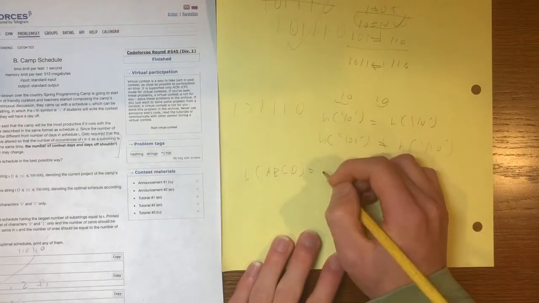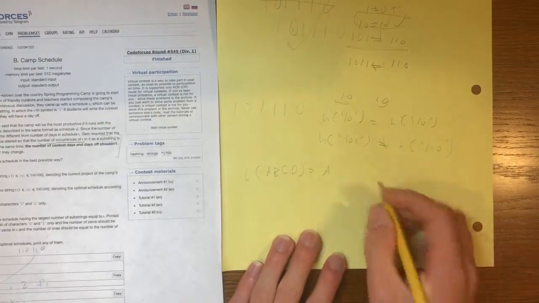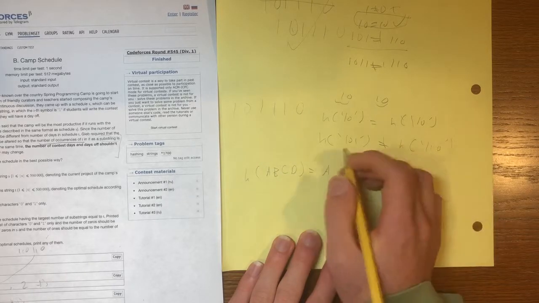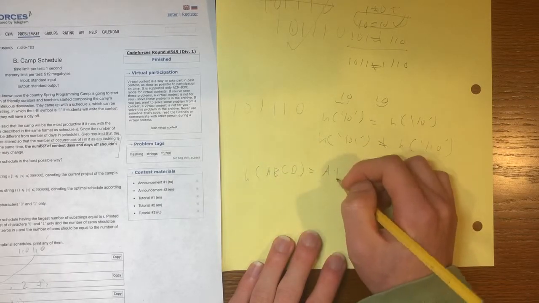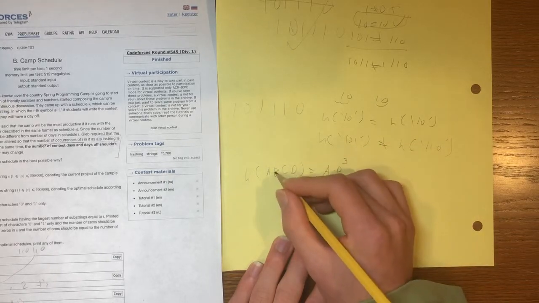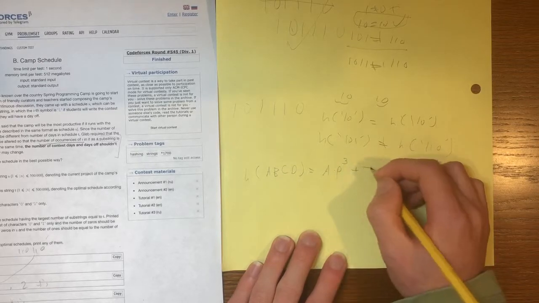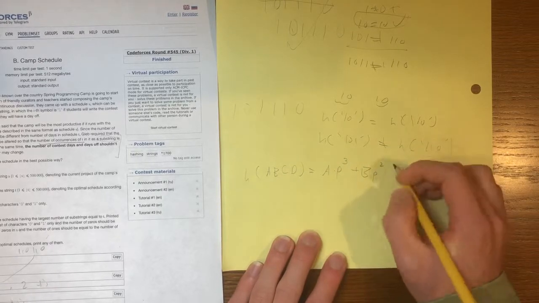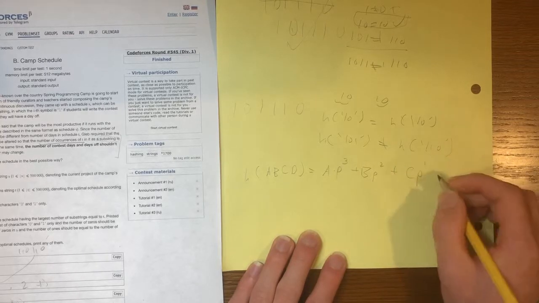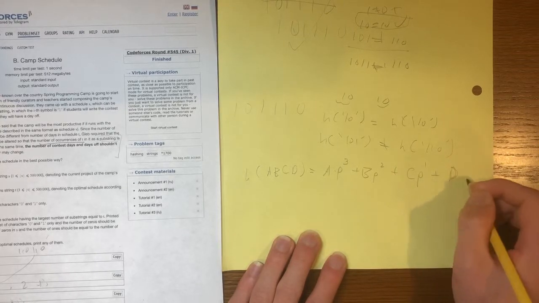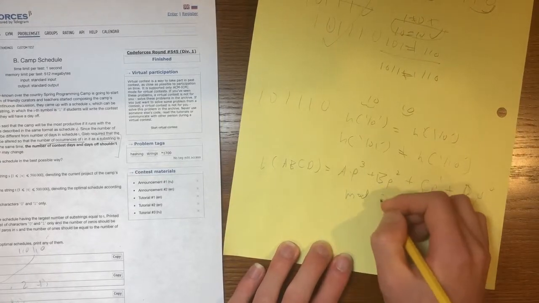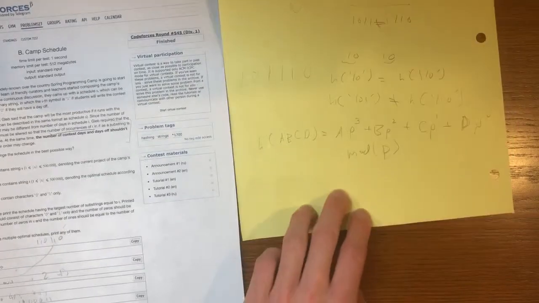So the hash function is actually a times prime 1 to the 3rd power, plus b times prime 2 to the 2nd power, plus c times prime to the 1st power, plus d times prime to the 0th power. So that's basically just 1. And we're going to do a mod of a 2nd prime. Let's call that big P.